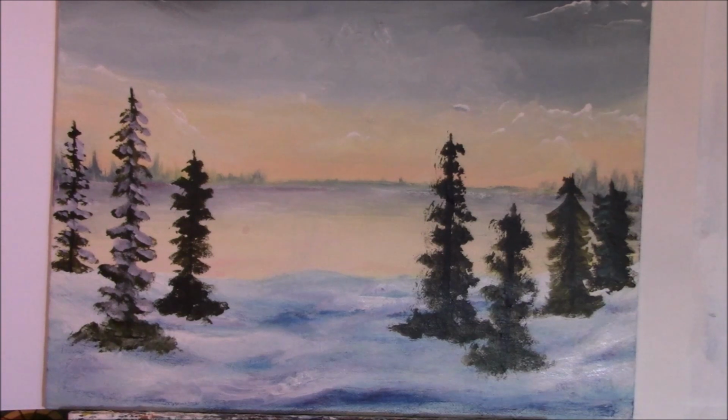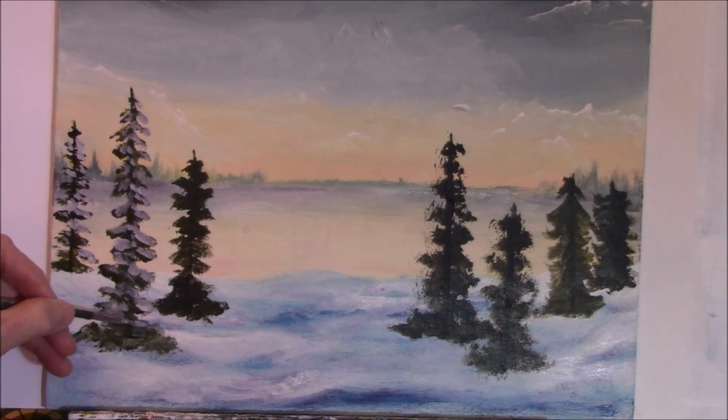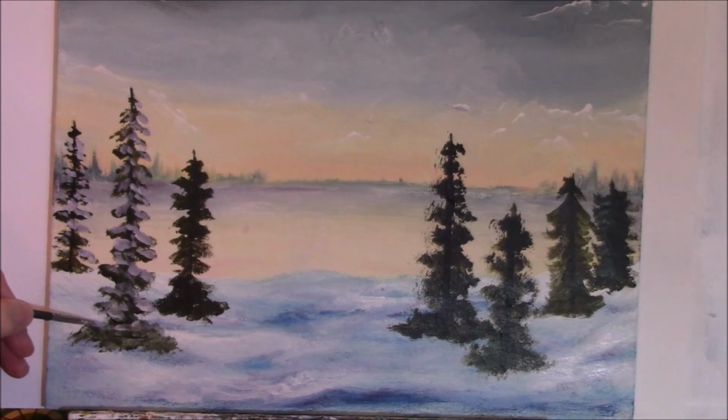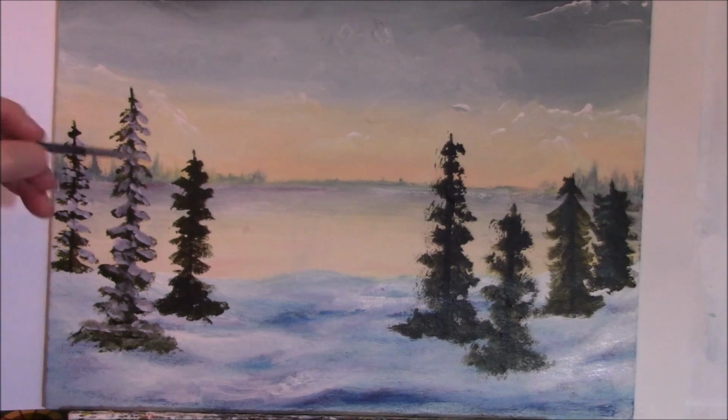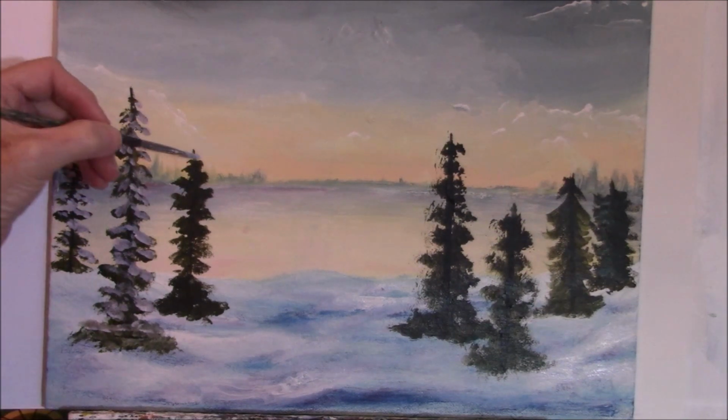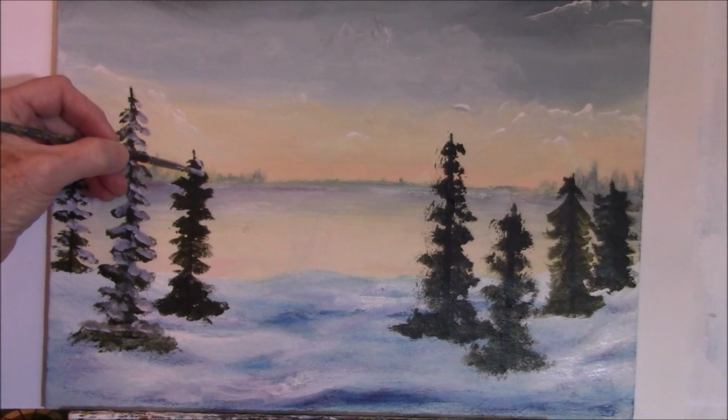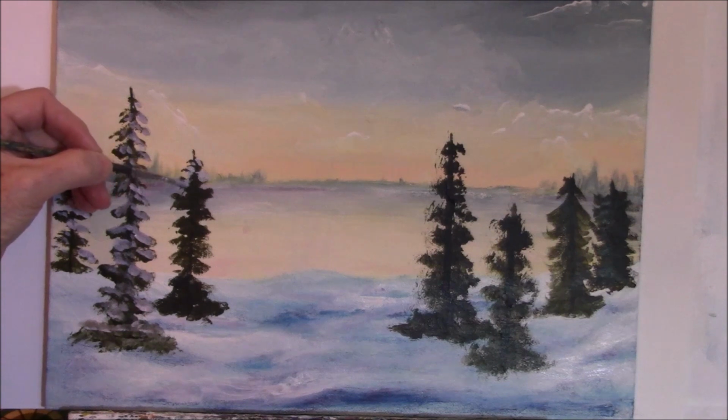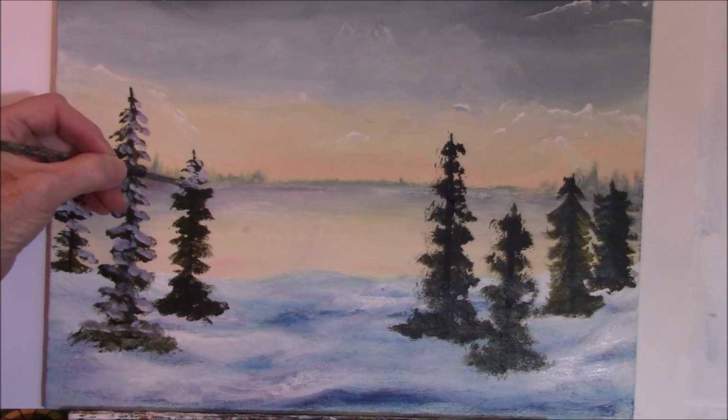And some in the middle, a little bit in the middle there. Some in the middle, a little bit. Put some more on the trees. Just use the corner of your brush. Don't push too hard because you'll end up with big blobs. Sometimes the big blobs look good.